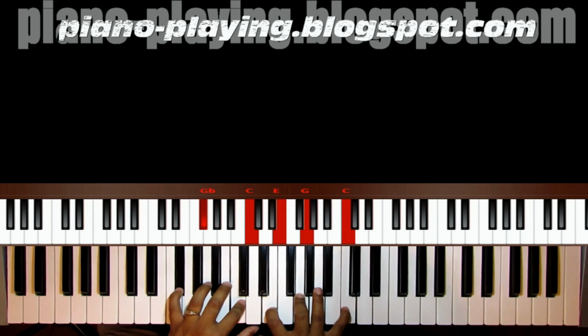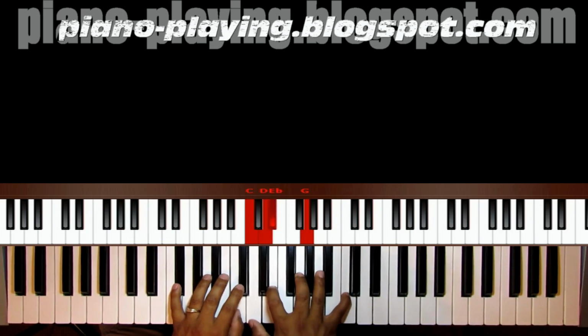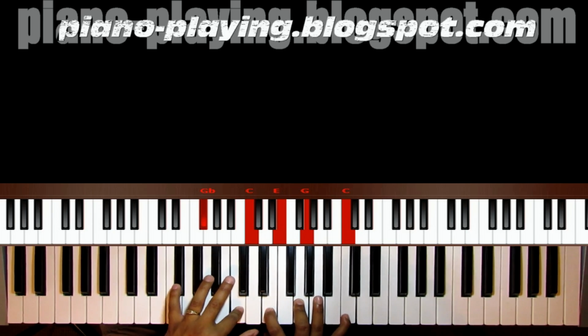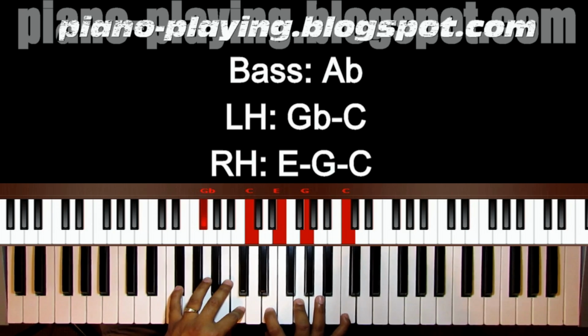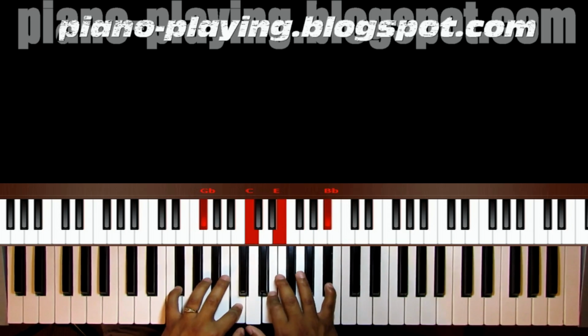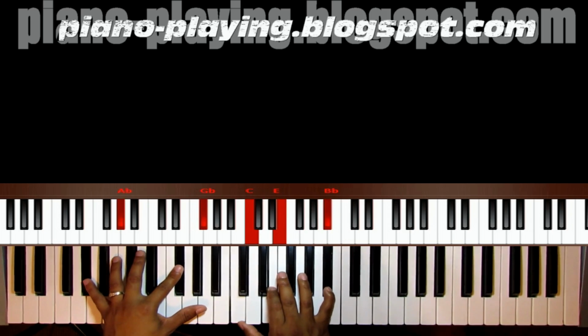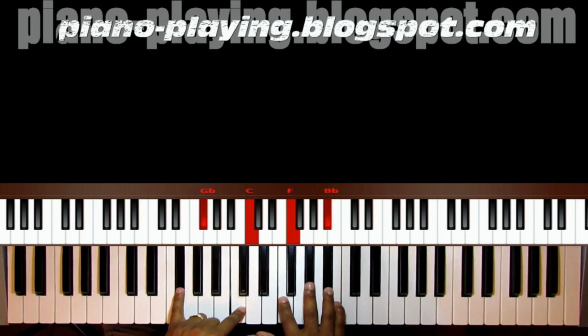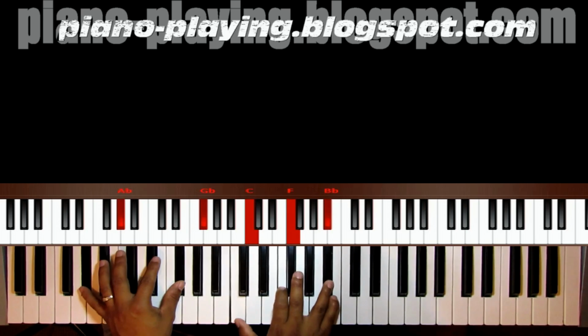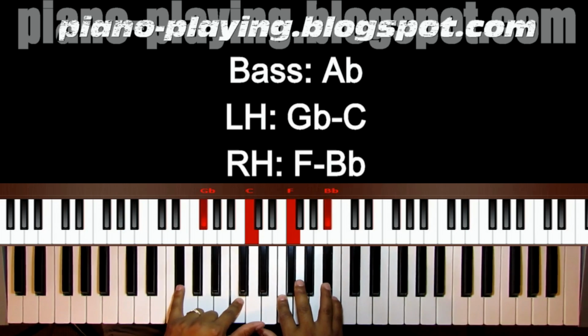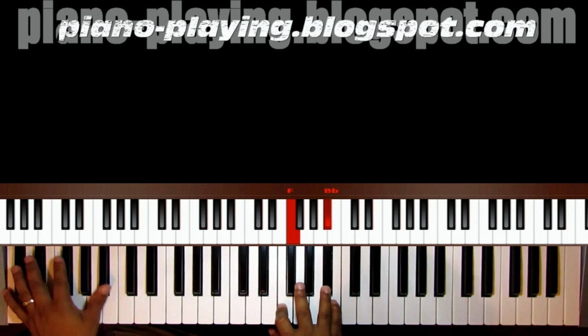Or you can play this chord, okay, over the A flat, which changes to G flat C. Right hand it is E, G and C. Or you can just play this that we played earlier. Yeah, it's that. And that one you can also play there. Okay, so for the left hand it is G flat and C. Right hand it is F and B flat. And then we go to the 4.